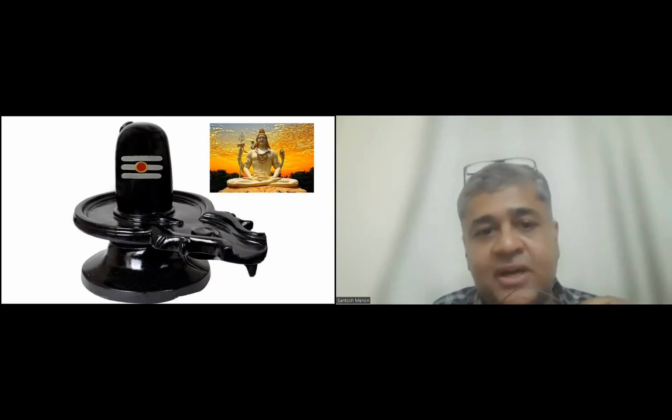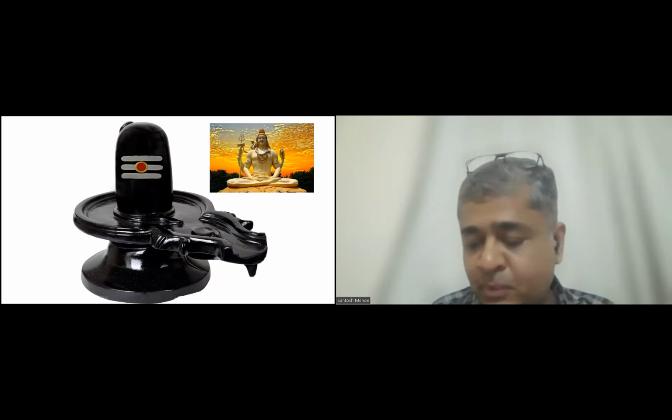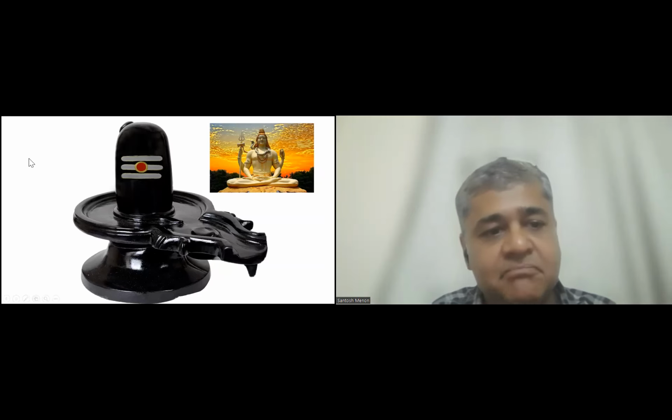So just to begin, India is a country where we worship the phallus. This is known as Shivling, which is the phallus of Lord Shiva. I'm not a proponent of the Hindu religion, but this is what happens in India. It's a huge country, with a large population. There are temples of this idol all over our country.